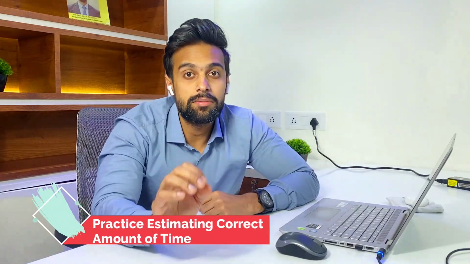Point number 3 is practice estimating the correct amount of time needed to complete a task, because this is really important. If you cannot do this, अगर मुझे नहीं पता कि ये टास्क करने में मुझे कितना टाइम लगेगा, if I cannot estimate this properly, then ये artificial deadline create करने का कोई मतलब ही नहीं है. It doesn't make any sense. I might as well follow the deadline that has been set by my manager or my boss.